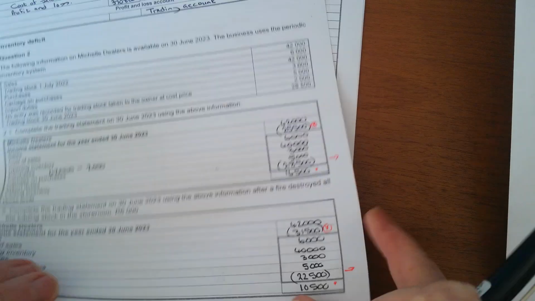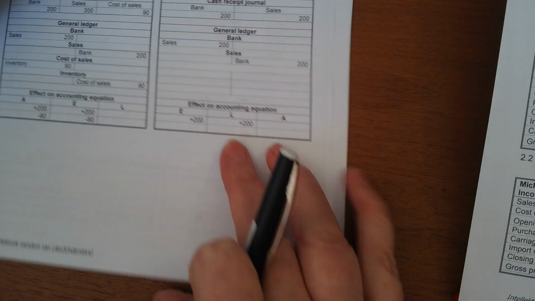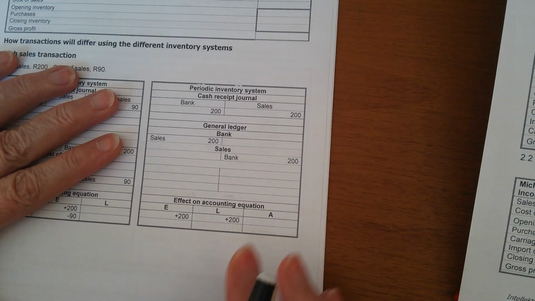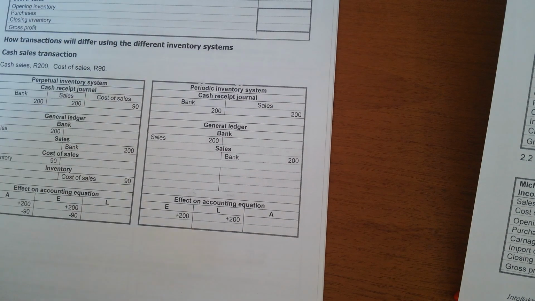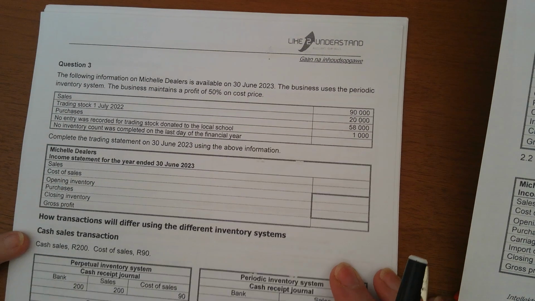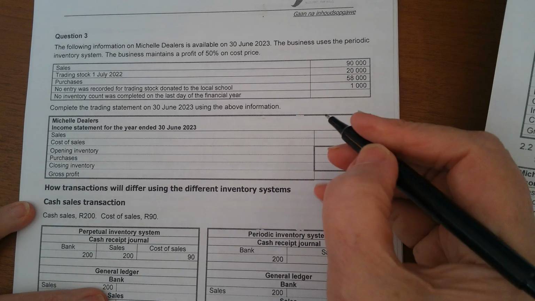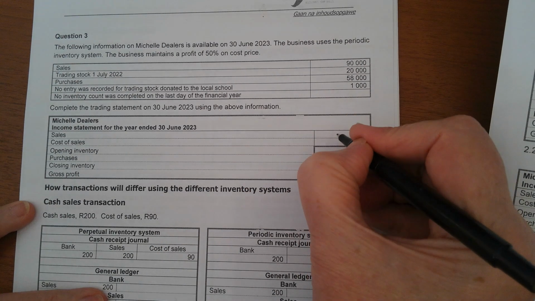Okay, then there's one question that I put in here that they sometimes ask in an exam paper. They don't give you the closing inventory. They tell you for some reason they couldn't do an inventory count. So we will show the sales as 90,000.